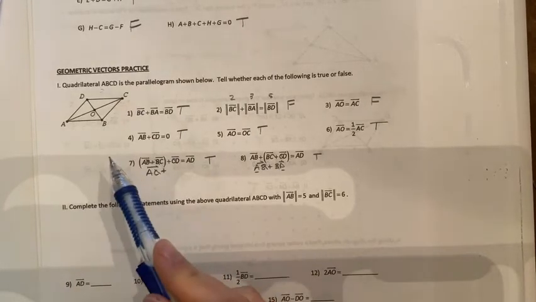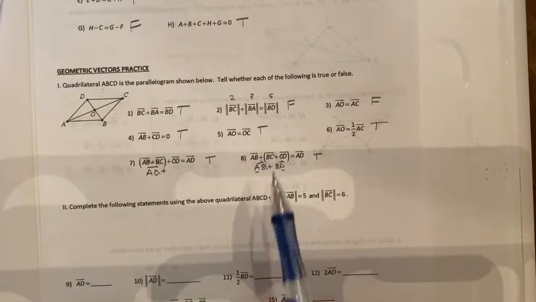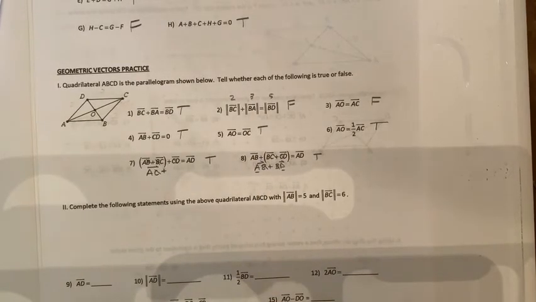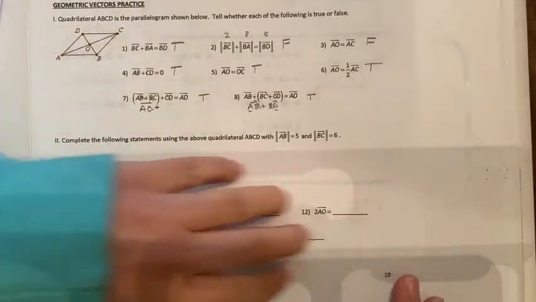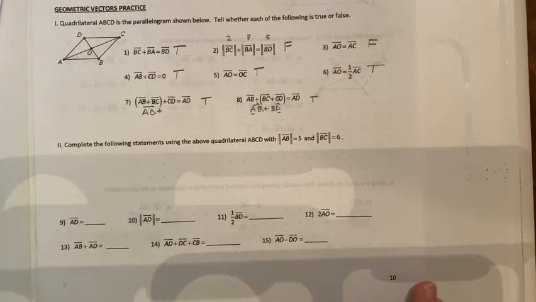If you would like to look at the picture to double check, please do. But if your letters are the same and you're adding, they can cancel and put together the beginning and the end. The second part is in Schoology for your homework. So please do it here and then input your answers on Schoology.